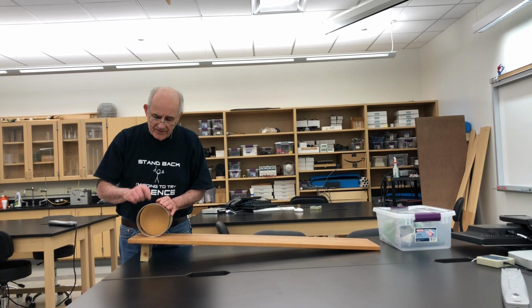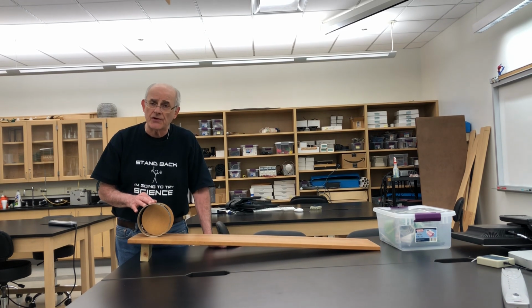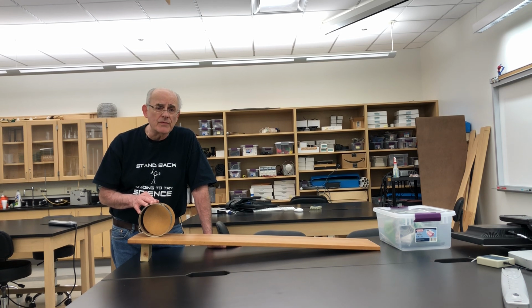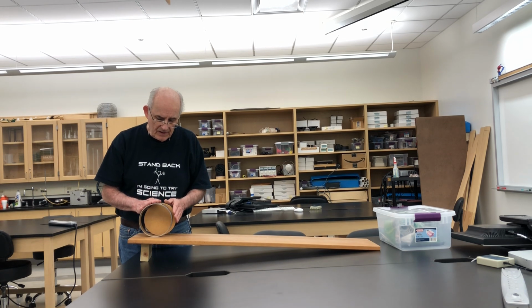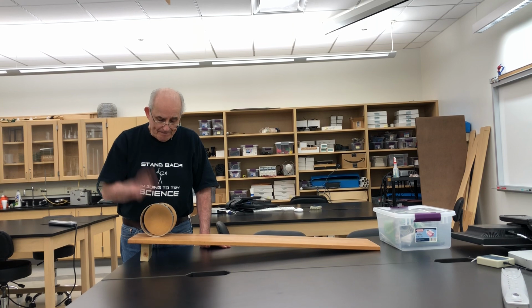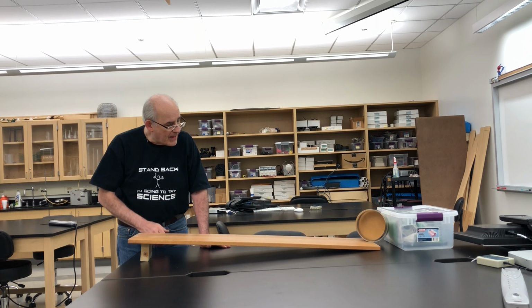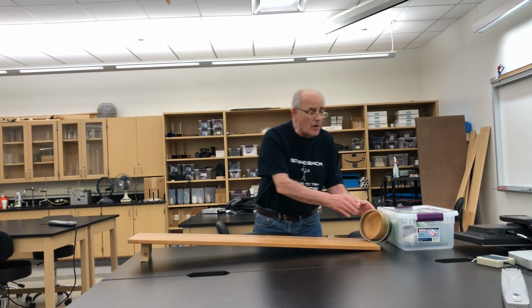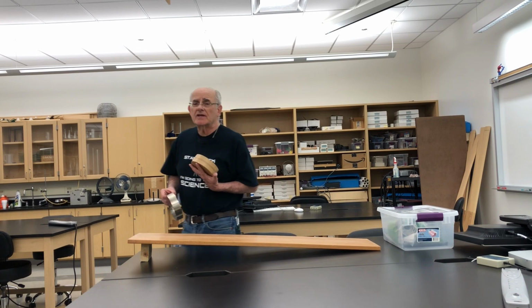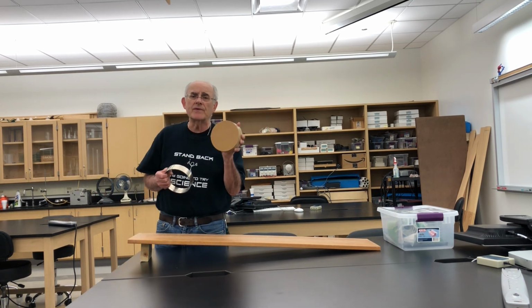Now, if this hoop has a greater moment of inertia compared to this disk, this hoop is going to be harder to get to turn. So what do you suppose is going to happen if we have a race? Let's check it out. The disk won. The disk won the race because it is easier to get something with a smaller moment of inertia to turn.